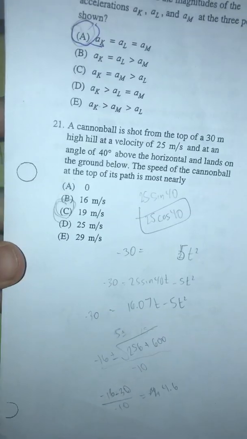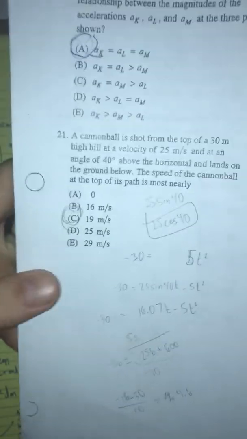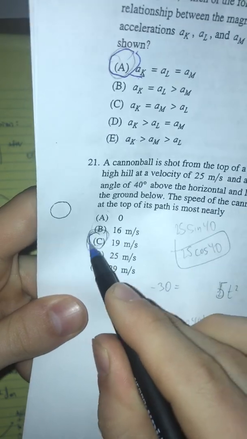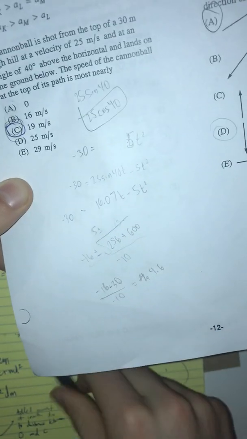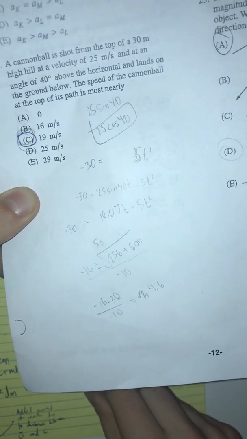So now let's look at our answer choices, and we see, right here for problem 21, answer choice C is 19 meters per second, which is rounded from 25 cosine 40 degrees. So that's our answer.